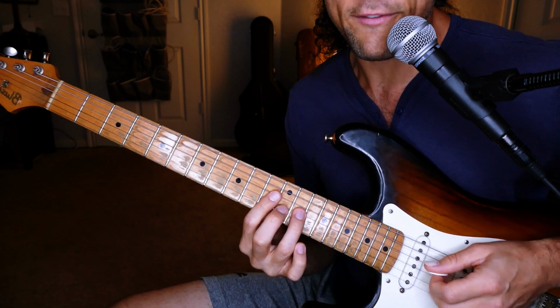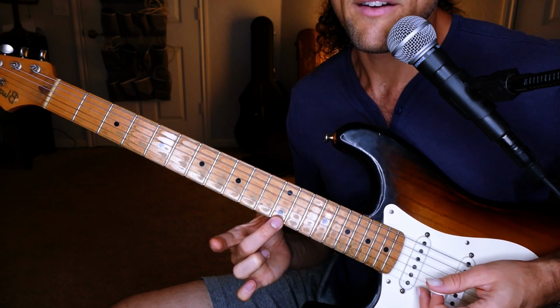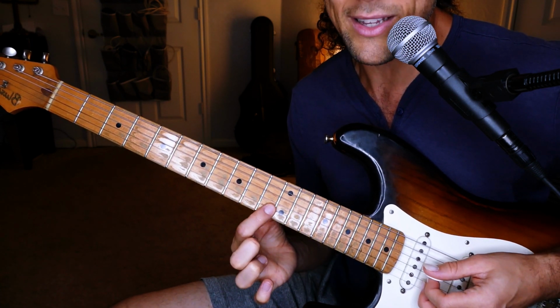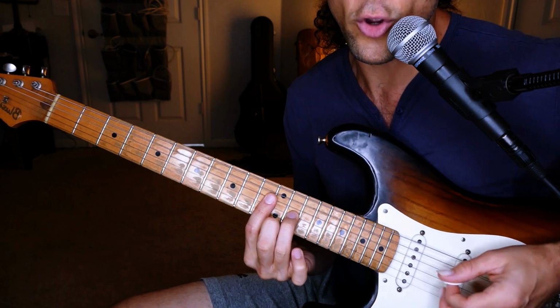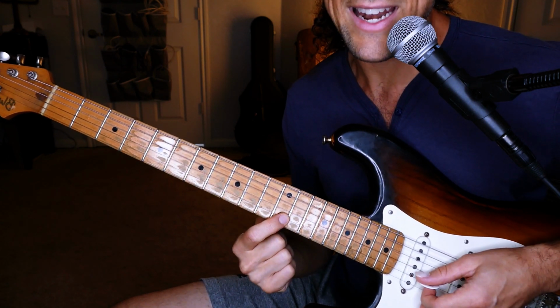Up here would be 1, 5, flat 7, flat 3. So instead of this note here being there, that's natural 6. That's why the chord sounds pretty cool. Pop it up a fret. Now we have flat 7.